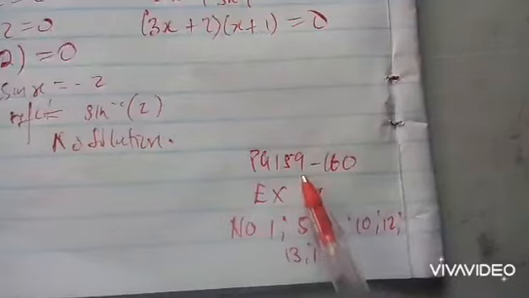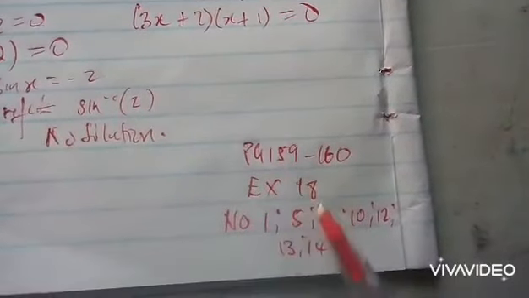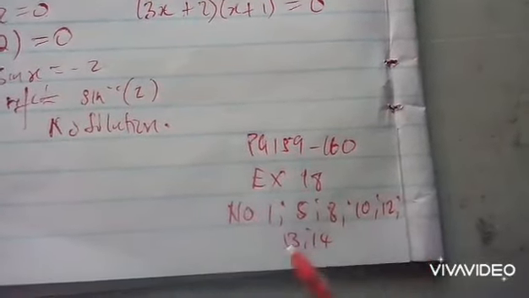I know you're going to have fun. This will be exercise here, page 159 to 160. Exercise 8, number 1, 5, 8, 10, 12, 13, 14.